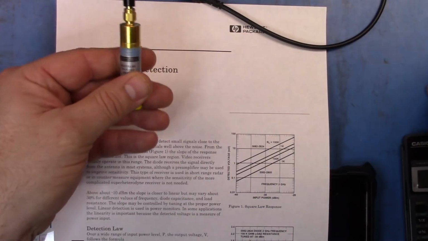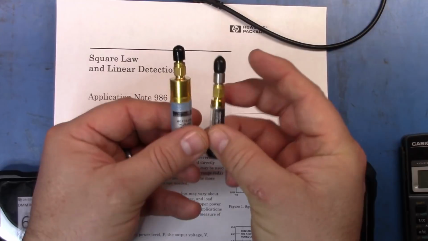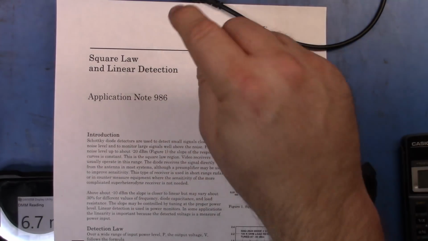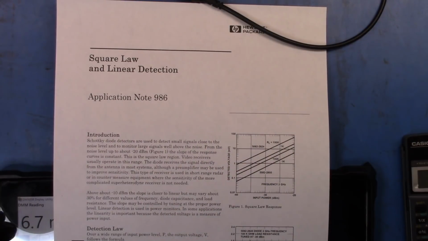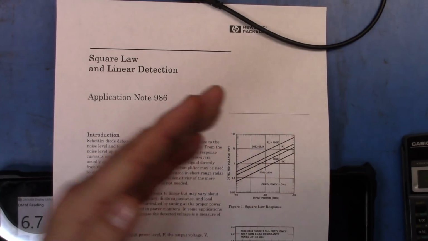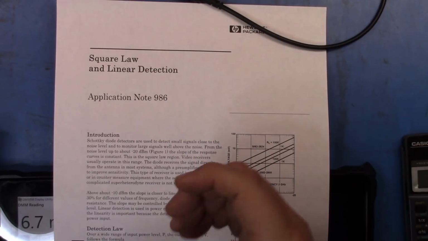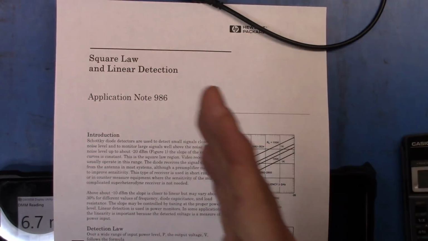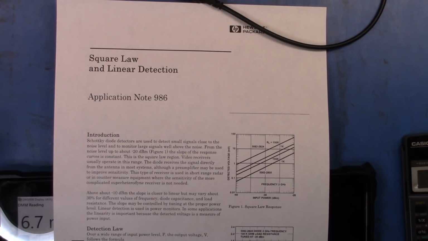So I could do it again using each of these, or I could try a different frequency. Remember, this sensitivity will change based on the frequency, not by a lot, but it will change. So if you need this value for 18 gig, you need to do it at 18 gig, measure it, and then you can work back.